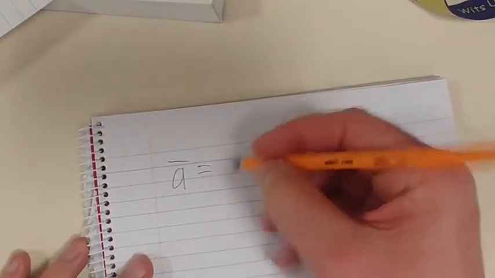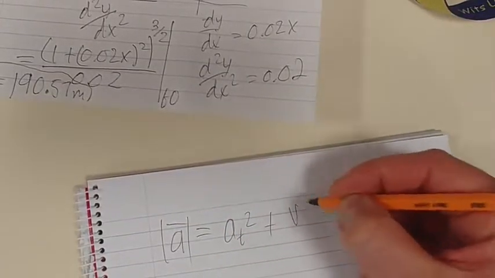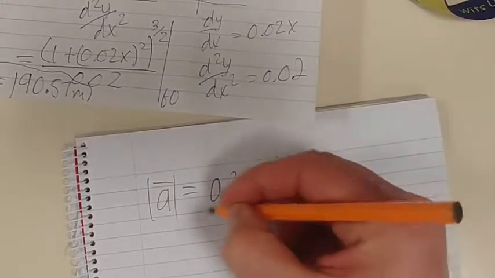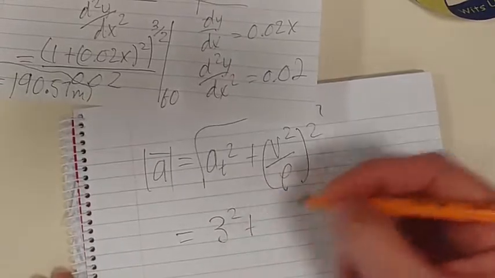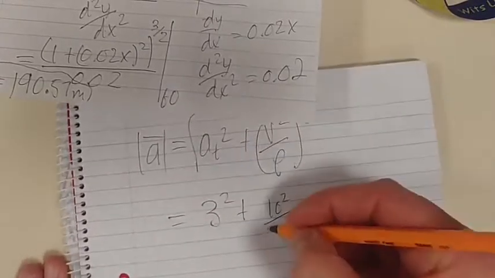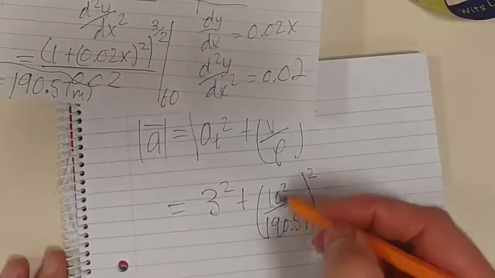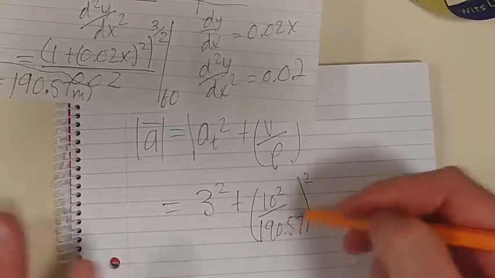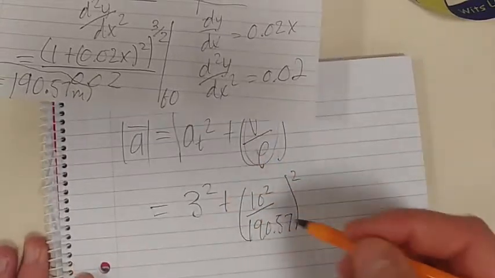Now the magnitude of the acceleration is given by the square root of AT squared plus V squared over rho, all squared. We know AT is 3, V is 10, and we've calculated rho, which is 190.57. Remember, this whole thing must be squared. Don't make the mistake of thinking you've already squared this component because you see V squared. No, V squared over rho is the component, and you still have to square that entire component.